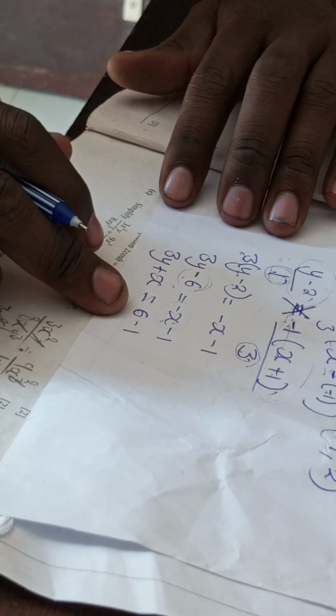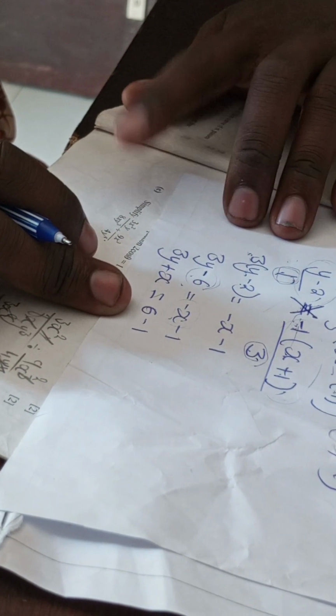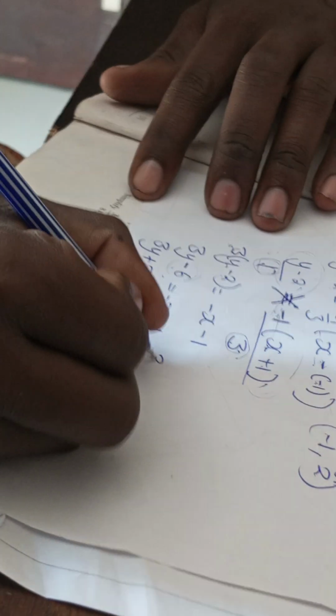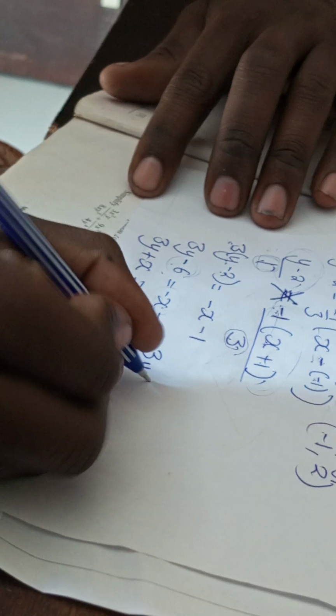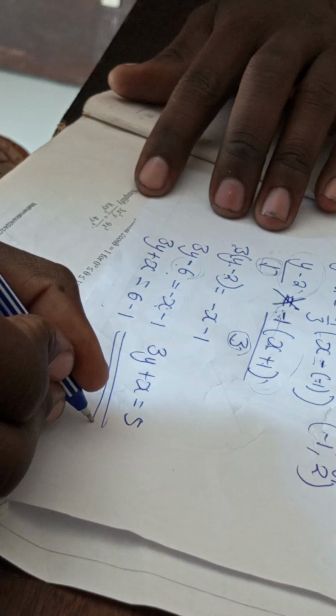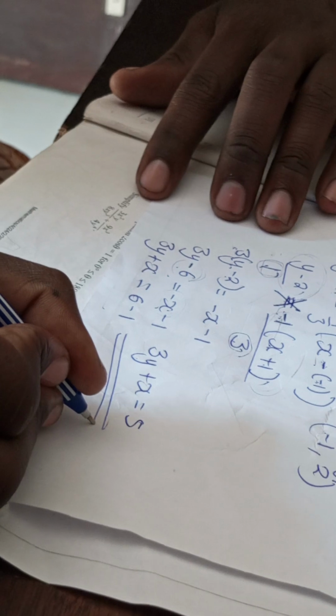So our desired and expected equation of the normal to this given equation of the curve, we are going to write just 3y plus x is equal to 5. This is our required equation of the normal.